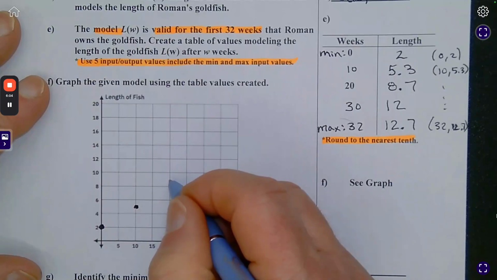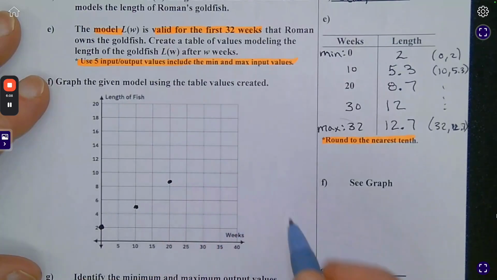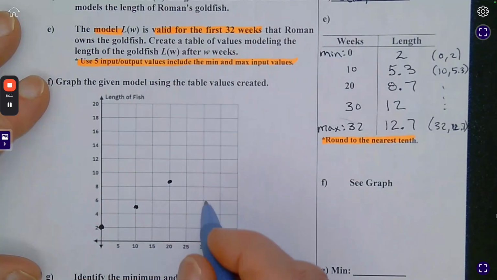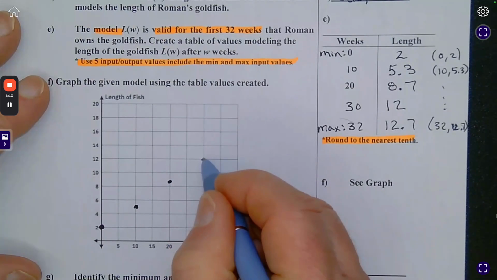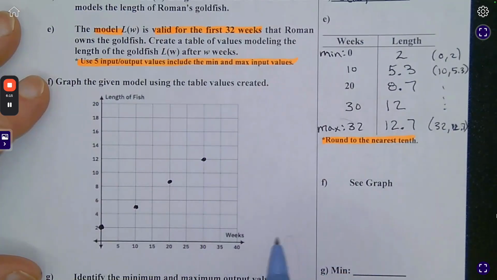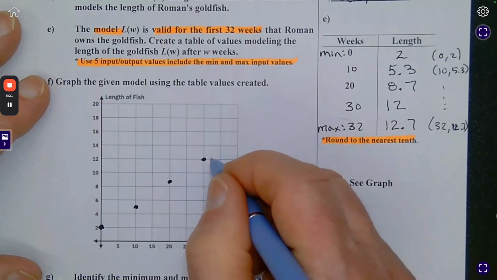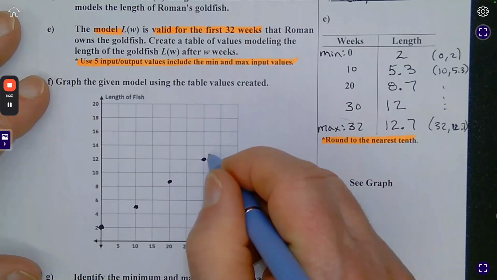28.7, that's a little below 9, right? It's a little below 9, right about there. 30, 12. Oh, that lands right on there. I like that. And then 32 is a little less than halfway between 30 and 35. And 12.7, I'm going to say right about there.